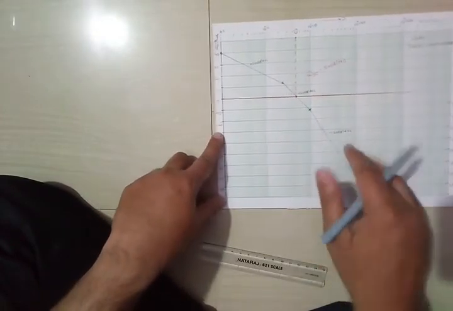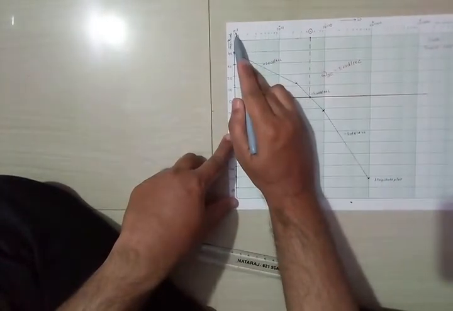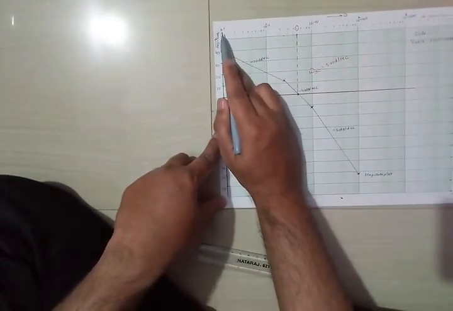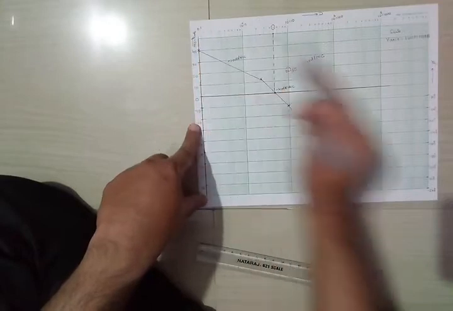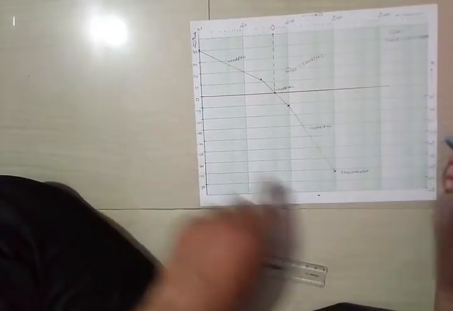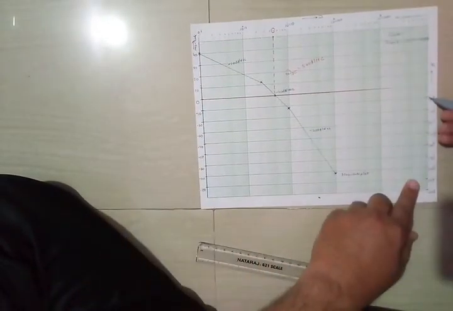For the first case, when omega is equal to 0.1 radians per second, the angle which we have to plot here is minus 93 degrees. So this is minus 80, next line indicates minus 84, minus 88, minus 92, here minus 96.